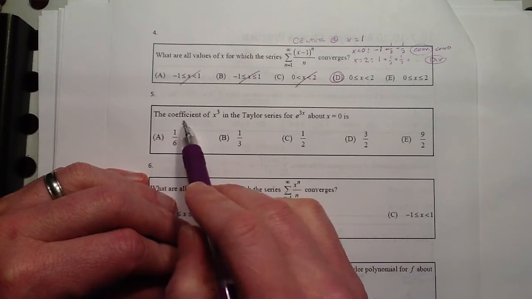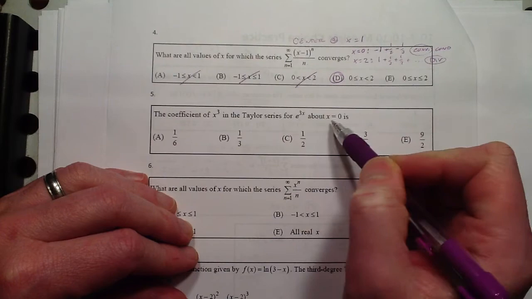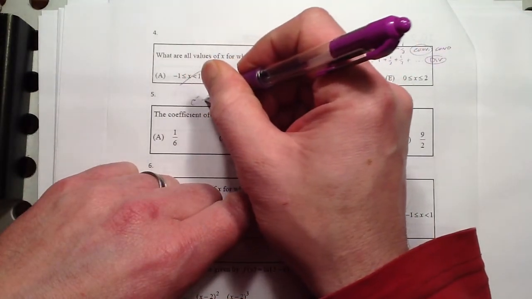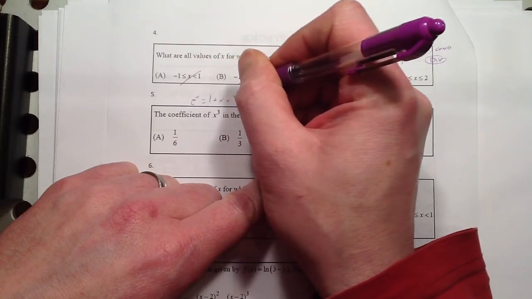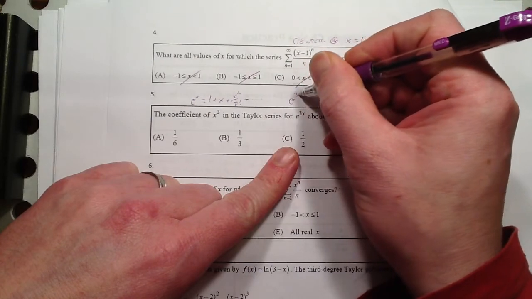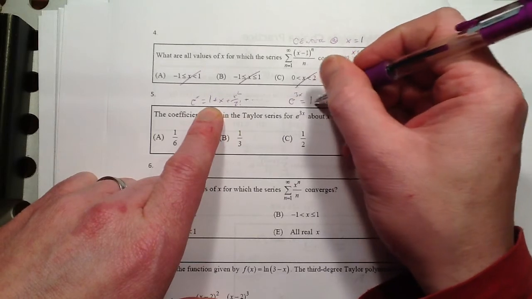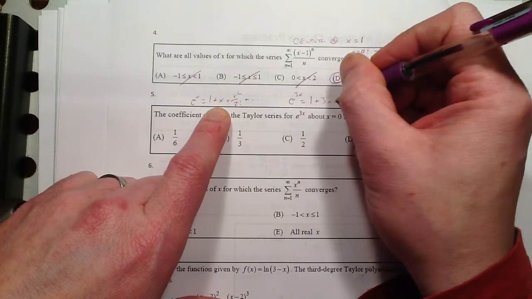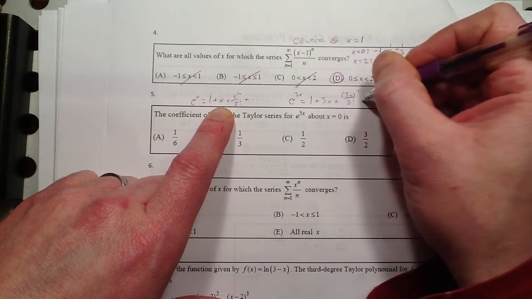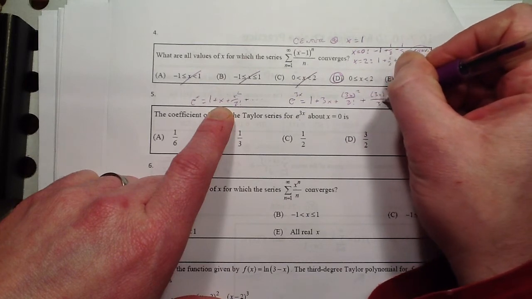Number 5. The coefficient of the x cubed term in the Taylor series for e to the 3x about x equals 0. Well, e to the x, the series is 1 plus x plus x squared over 2 factorial, etc. So e to the 3x is going to be plugging 3x in for all these. It's 1 plus 3x plus 3x squared over 2 factorial plus 3x cubed over 3 factorial.